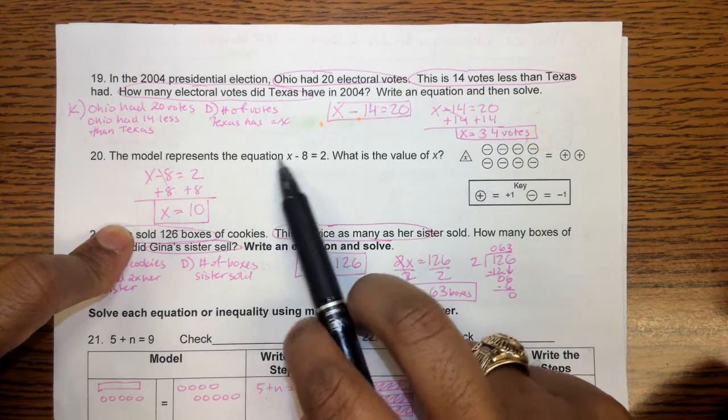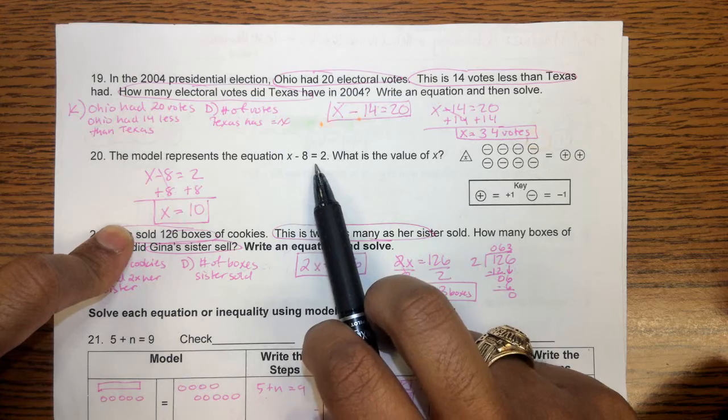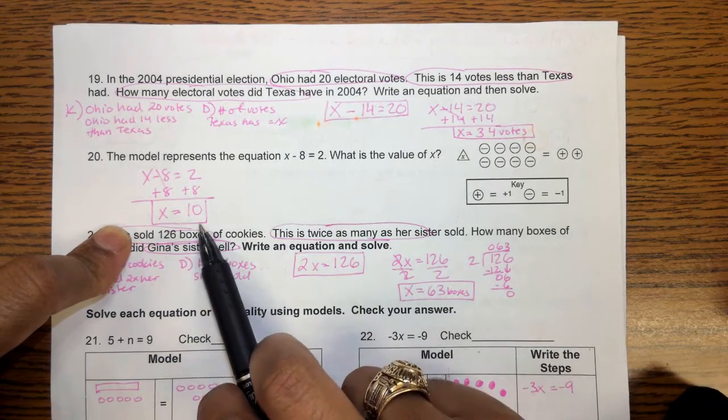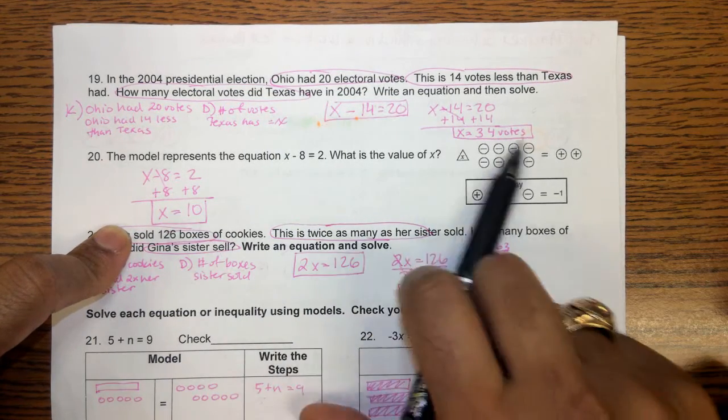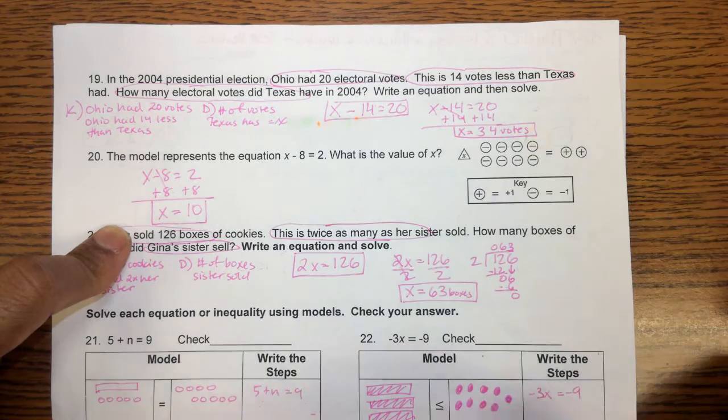Number 20, the model represents the equation X minus 8 equals 2. When I solve it, I get X is equal to 10. If we want to model it, we're going to model on the bottom. You'll see another example there.